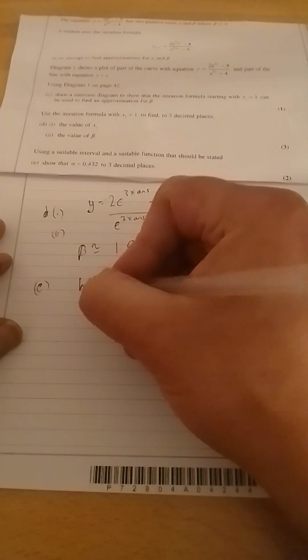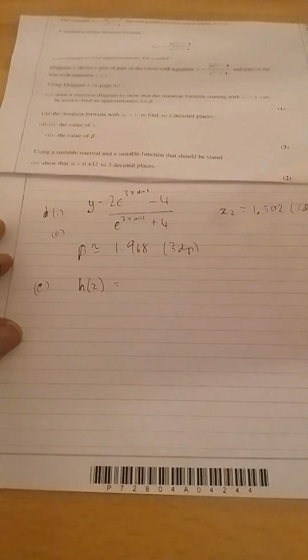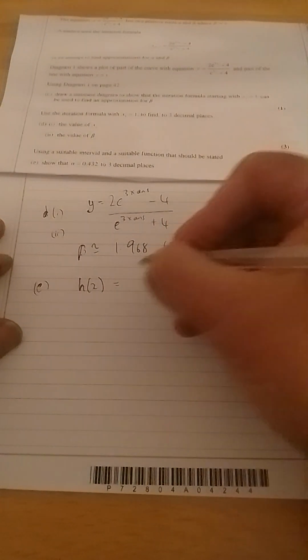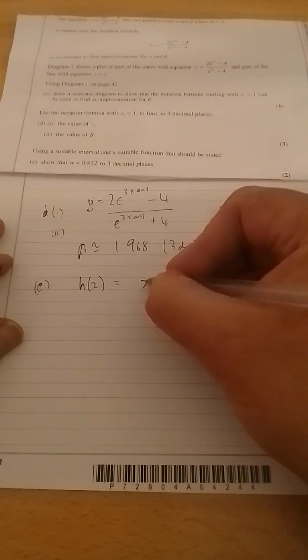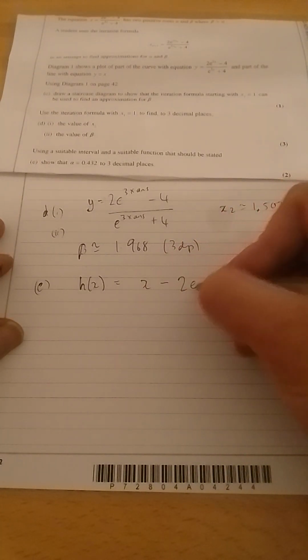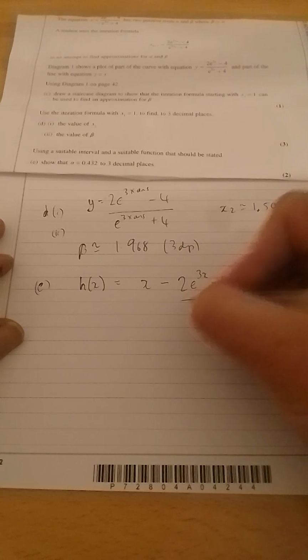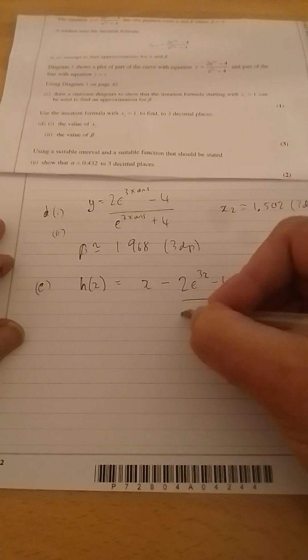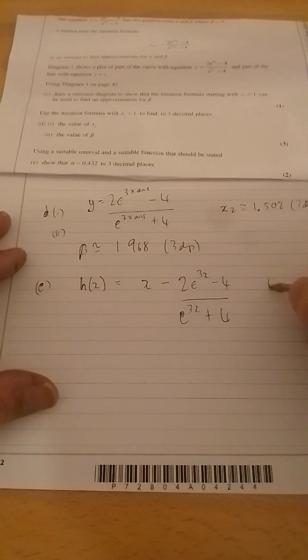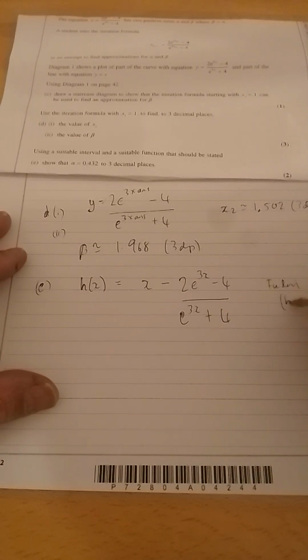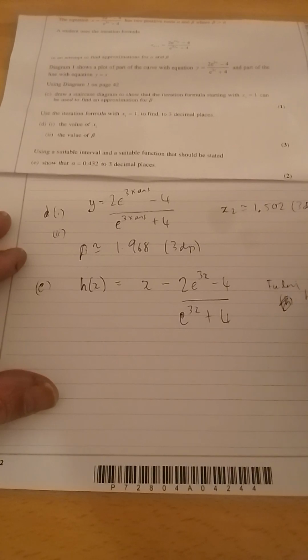Let's say h(x) is equal to x minus (2e^(3x) - 4)/(e^(3x) + 4). And we want to find solutions, so we're finding h(x) equal to 0.